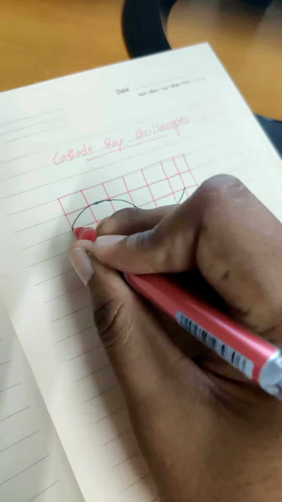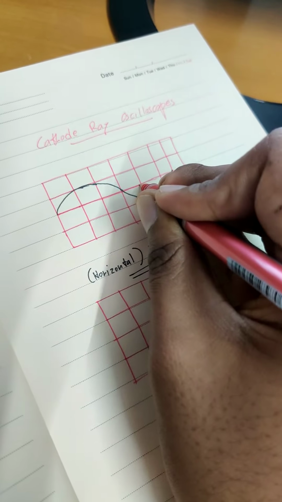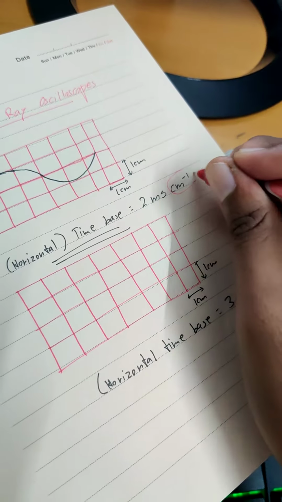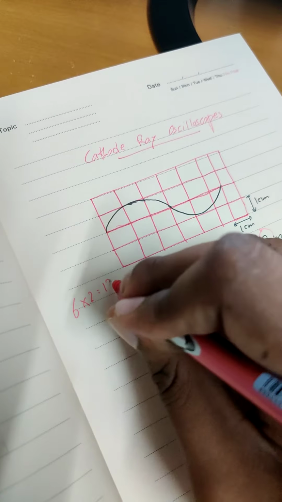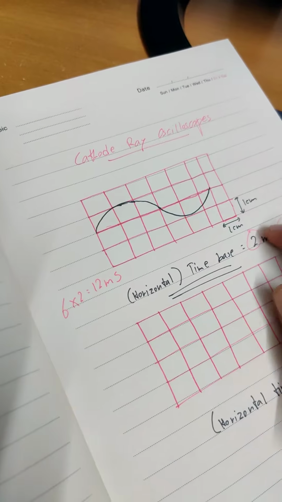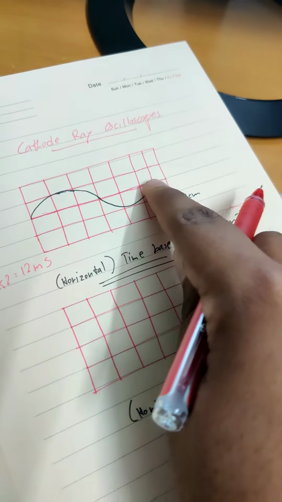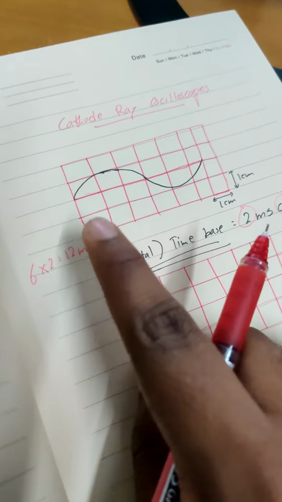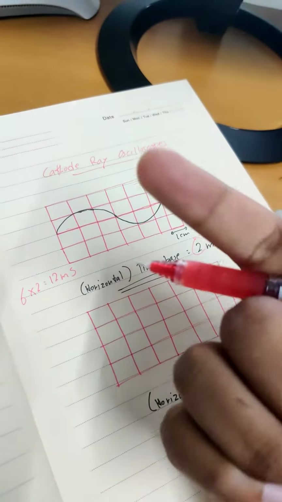So how many milliseconds does it take me to complete one whole wave? Let's see. You have 1, 2, 3, 4, 5, 6 centimeters, right? Every centimeter has 2 milliseconds, so 6 centimeters will have 6 into 2, that's 12 milliseconds, and that's the amount of time to make one wave.